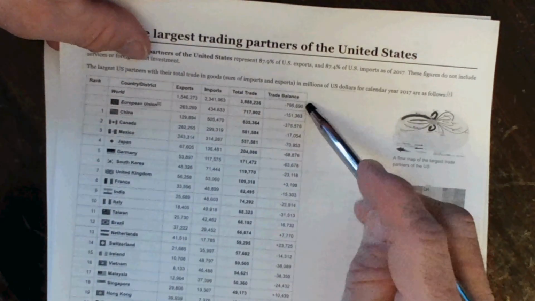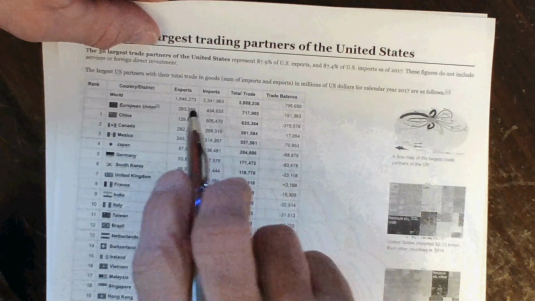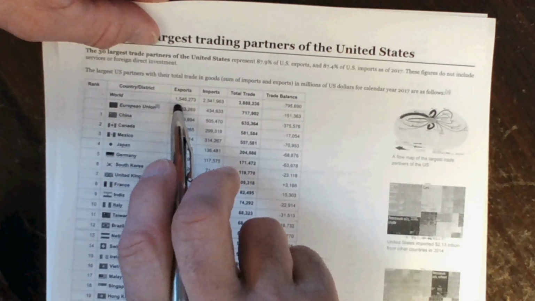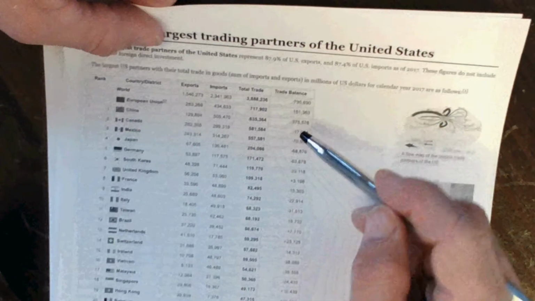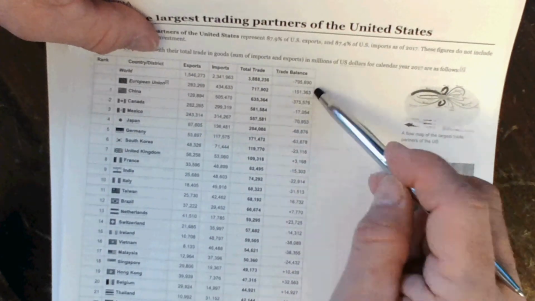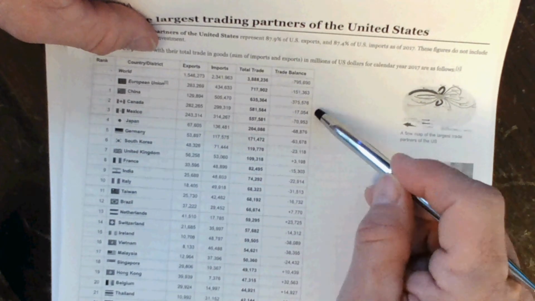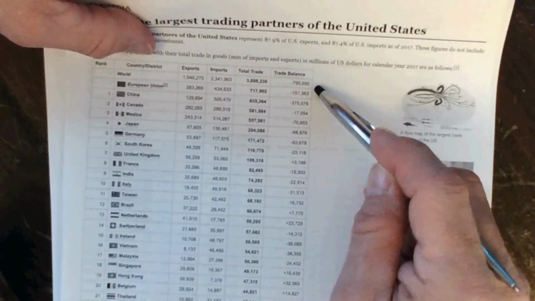We run trade deficits or surpluses as a result. You can see that we're running a trade deficit overall. We import $795 billion more than we export, imports being 2.3 and exports being 1.5 trillion. We run a trade deficit with the European Union of $151 billion, a trade deficit with China of $375 billion. We chronically run trade deficits, importing more than we export.